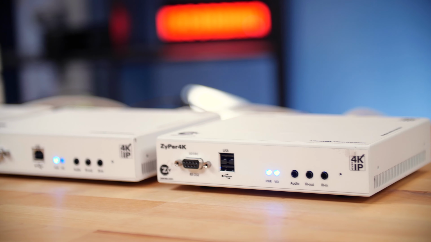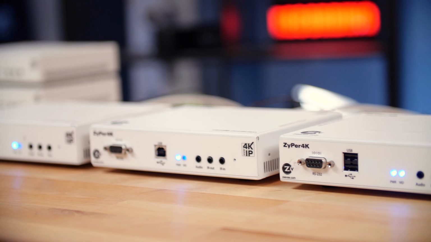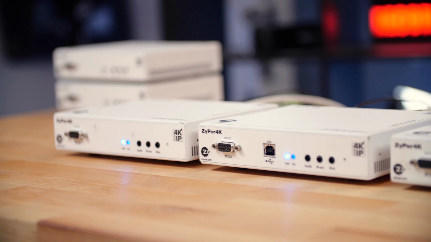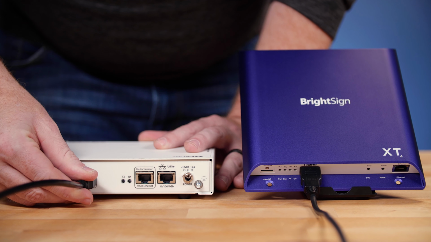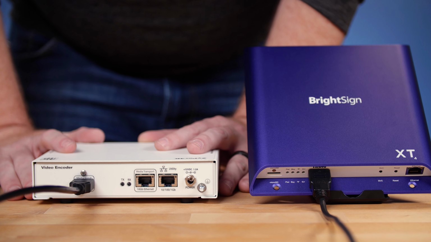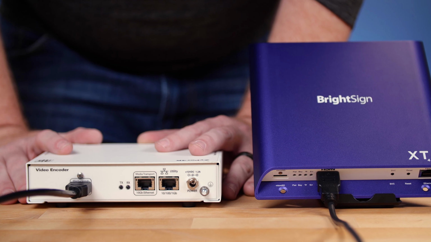The main goal of AV over IP is to eliminate the need for point-to-point wiring, requiring distribution amps, matrix switching, and endless miles of cabling. But today, we're exploring the Zyper 4K. This line features different flavors of encoders and decoders that allow you to connect any video source, HDMI or SDI, up to 4K 60p 444 across the 10 gig network, with near zero latency measured in microseconds.